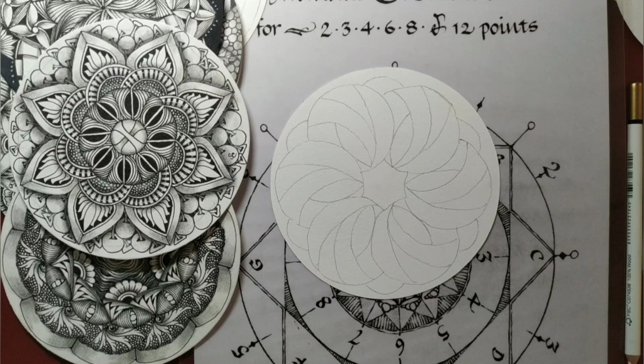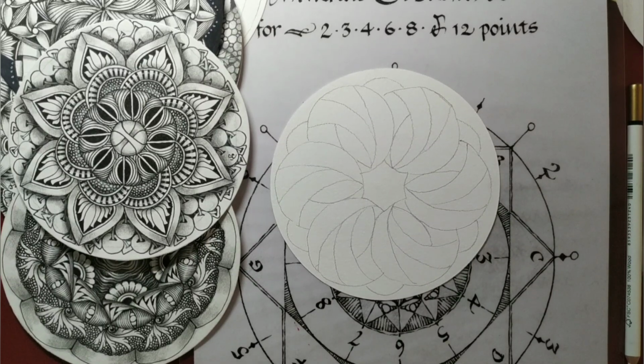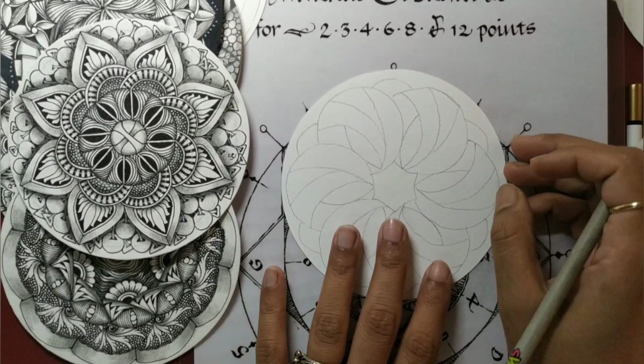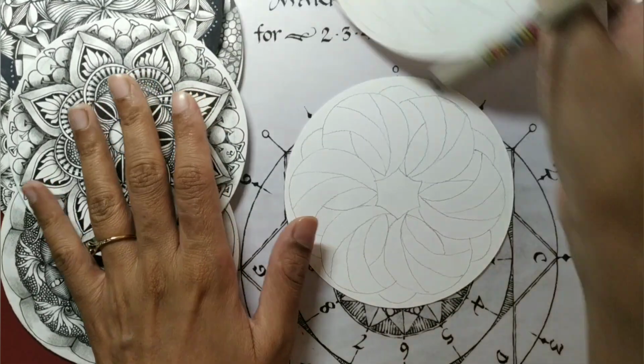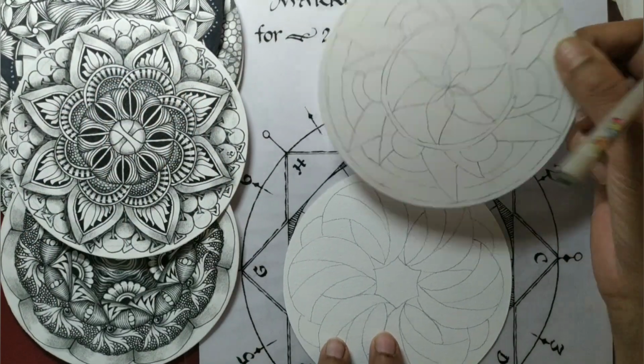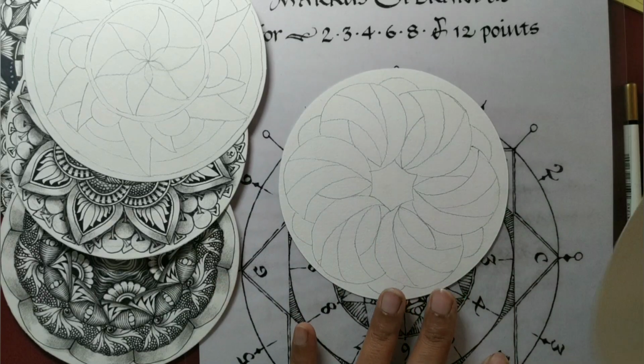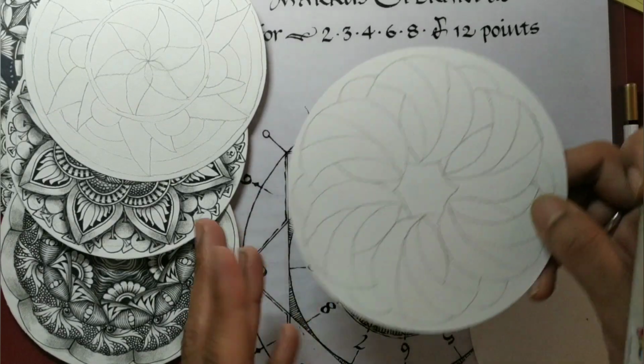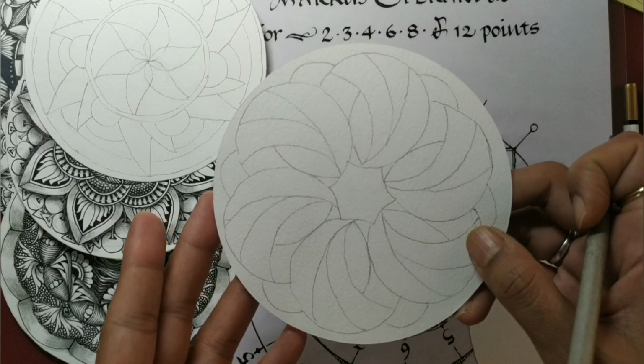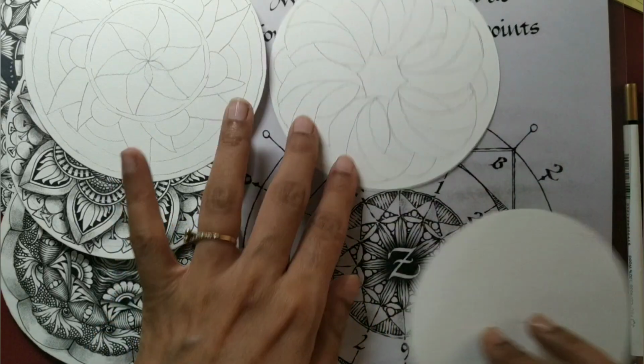Hello everyone, welcome to the second last session on the Zendala fever, right? As I mentioned in the previous session, we have these two strings left. Today we will be working on this string idea. It appears to be a complex string, but I'll show you how to draw it and it won't take more than 2 minutes, yeah?